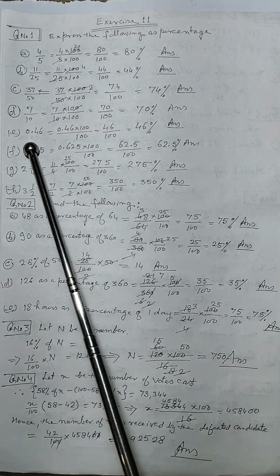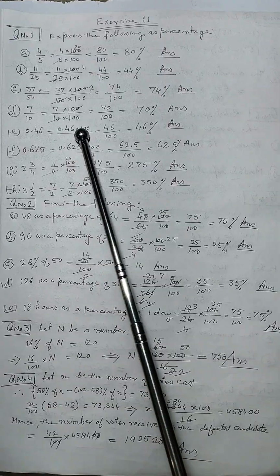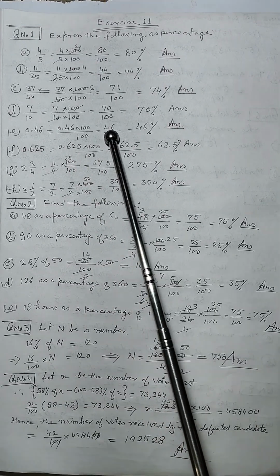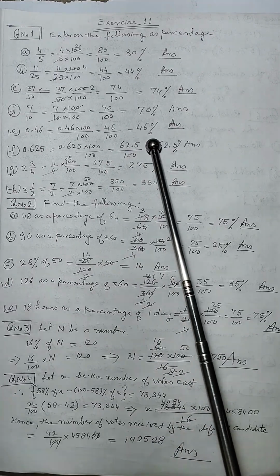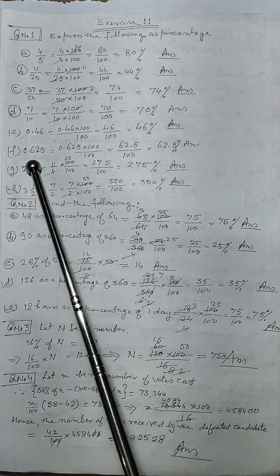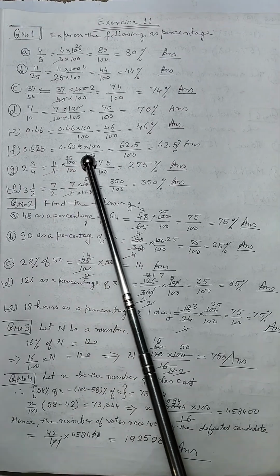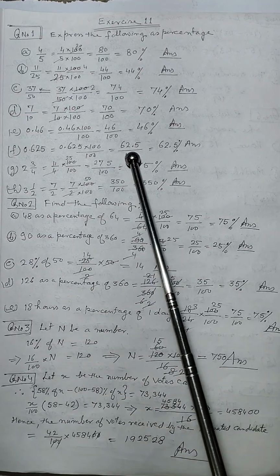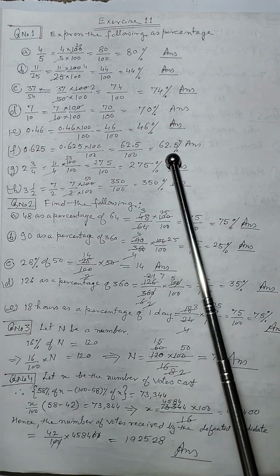Now again, we have got 0.46. Again you multiply it by 100 and divide it by 100. You will get here 46 upon 100, that will be 46%. Now the F part, that is 0.625. So again you multiply it by 100 and divide it by 100. While you multiply it, you will get 62.5 upon 100, and this will be your 62.5%.